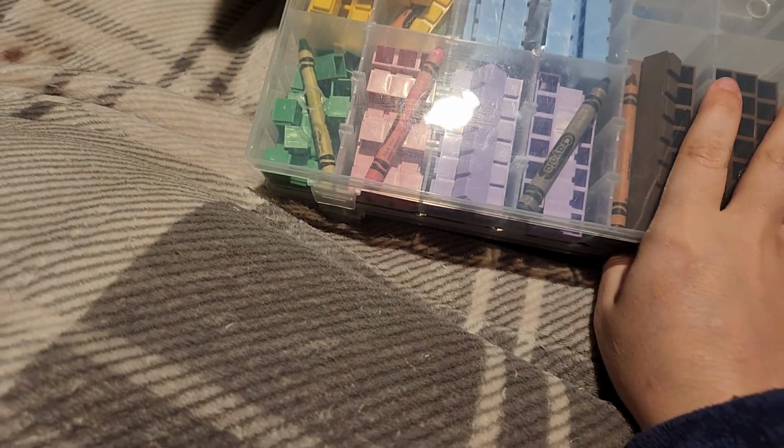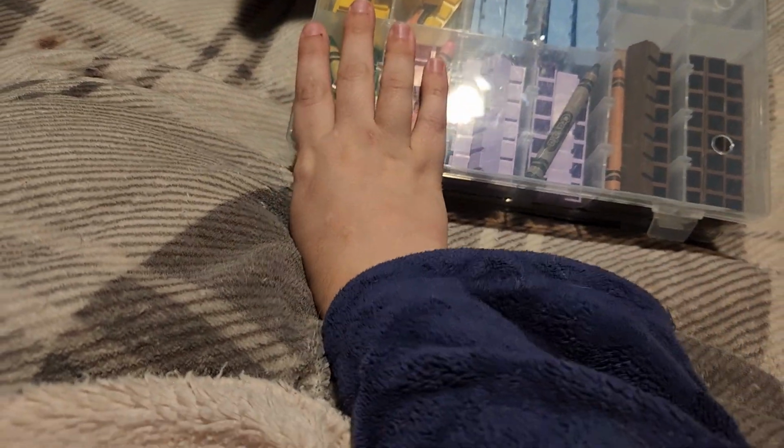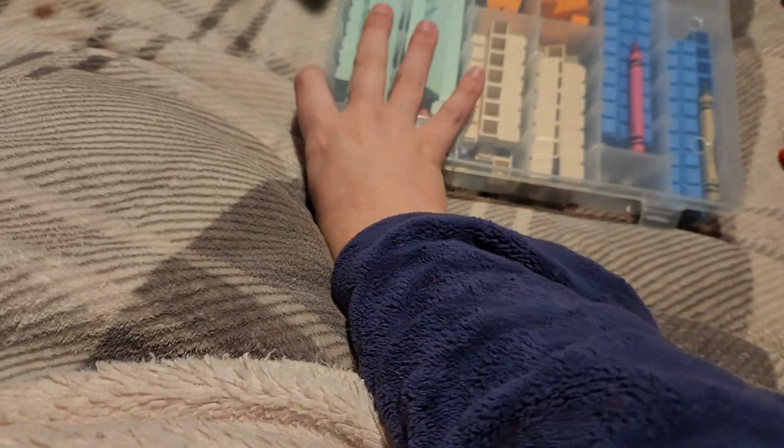Okay, let's pull up the blocks. So we need to come up with 5 blocks that equal 20. Hopefully the cat won't be in my way too much. Okay, so let's do 9.